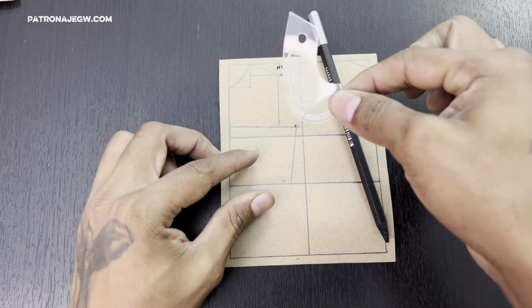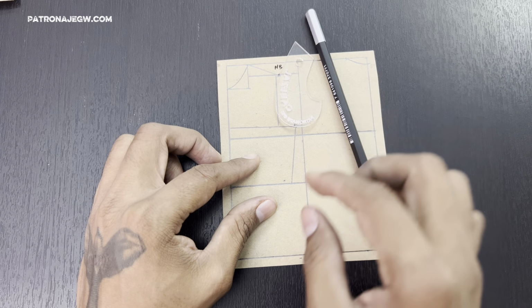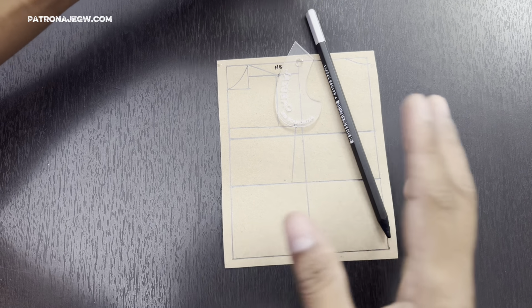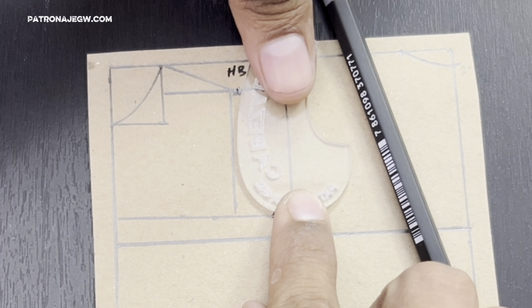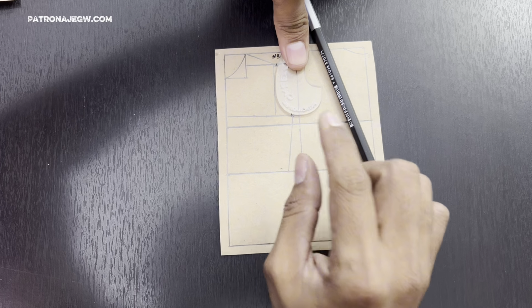In this case, we are going to place the ruler like this. See how when placing the ruler over the points, it will precisely fit the front armhole. Look, just by respecting the points, we already have a perfect armhole. Okay, here we are working with a fifth.